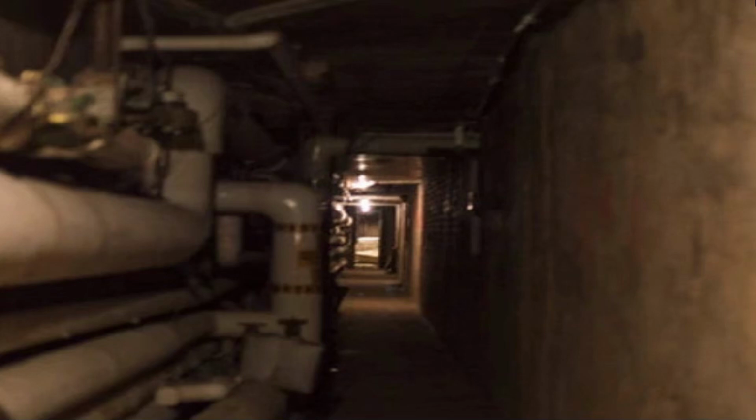6. Metaphysical barriers. The backrooms are often depicted as having metaphysical barriers or boundaries that prevent easy traversal between levels or sections. These barriers may manifest as invisible force fields, spatial distortions, or other phenomena that impede the progress of explorers seeking to escape Level 2.